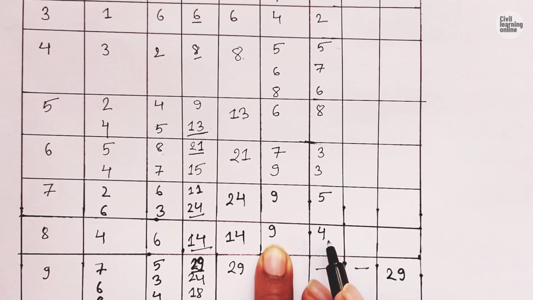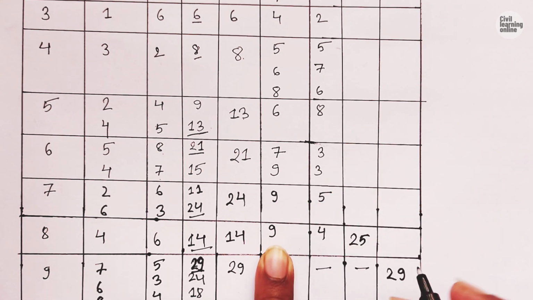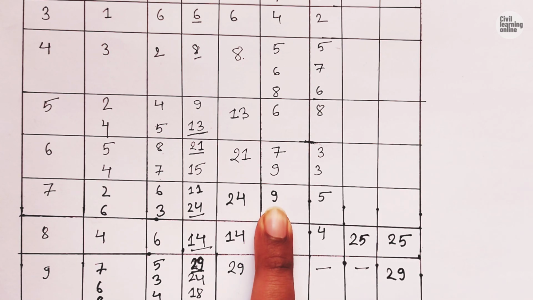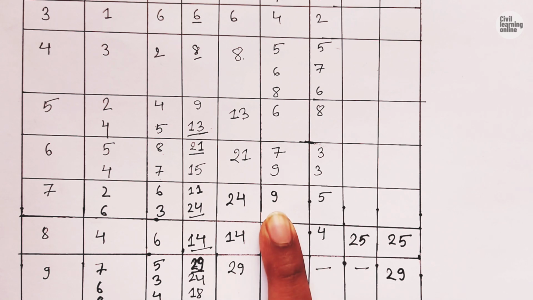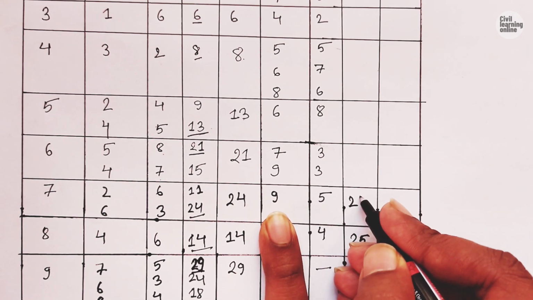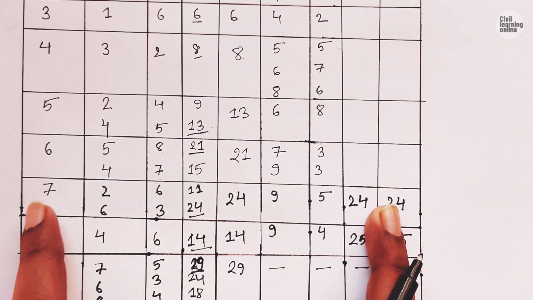29 minus this duration is 25. We will take the least value for latest allowable time, that is 25. Now for event 7 also, the successor event is 9 and the duration is 5, so 29 minus 5 is going to be 24, and 24 is the latest allowable time of event 7.